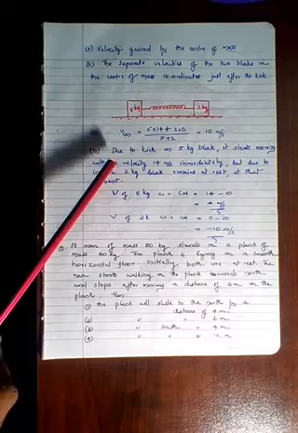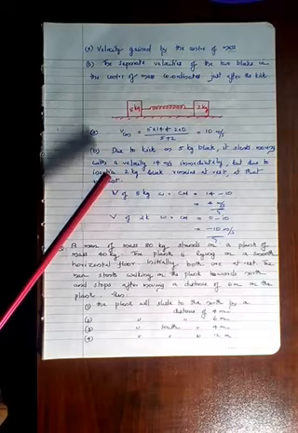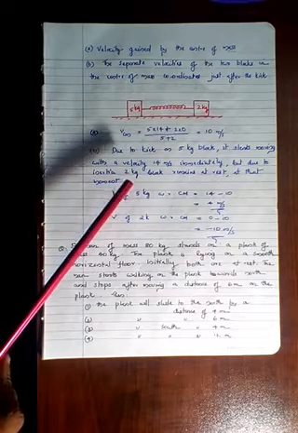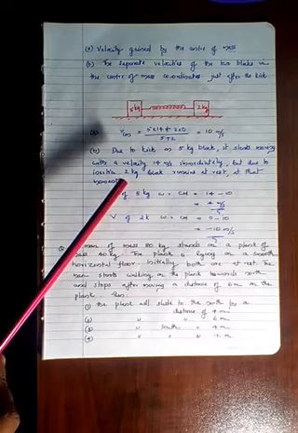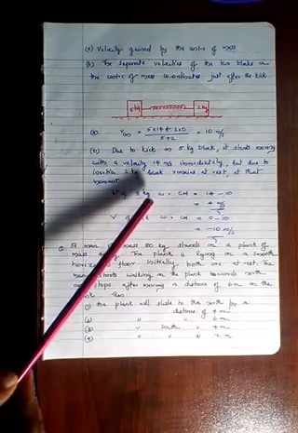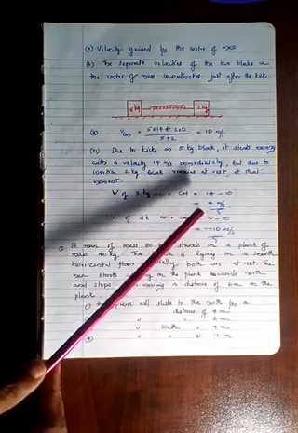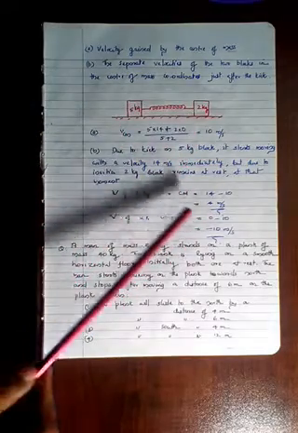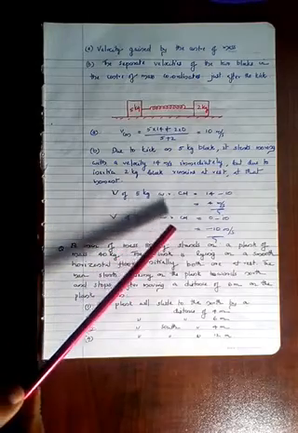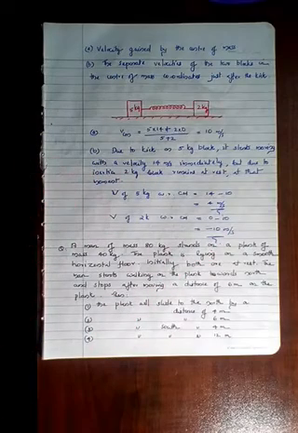Look at the concept. Due to the kick on the 5 kg block, it starts moving with a velocity of 14 meters per second immediately. But due to inertia, the 2 kg block remains at rest at that moment. Therefore, the velocity of the 5 kg block with respect to the center of mass becomes, look at the steps, 14 minus 10. The 10 is nothing but the velocity of the center of mass. You get the answer 4. What is the velocity of the 2 kg block with respect to the center of mass? You get the answer minus 10 meters per second.